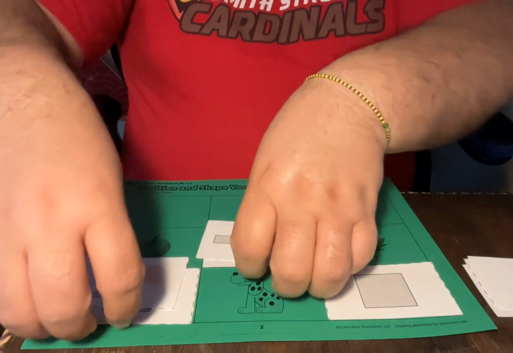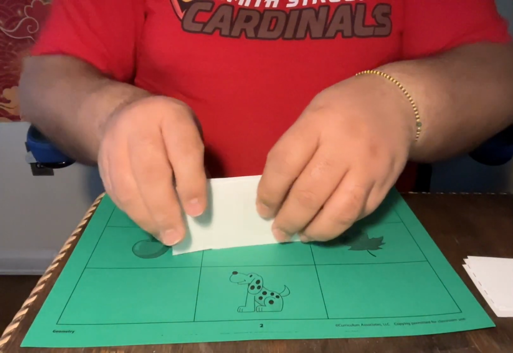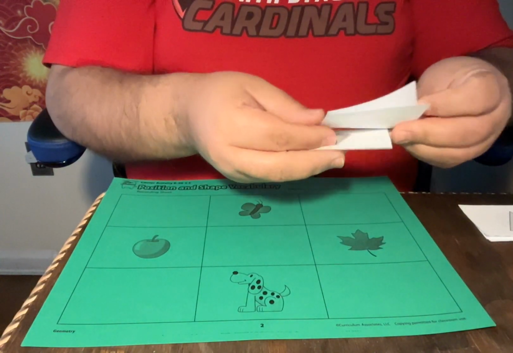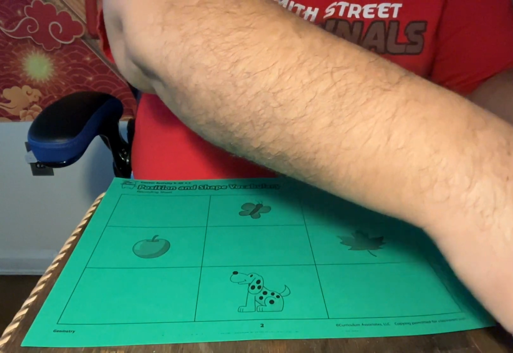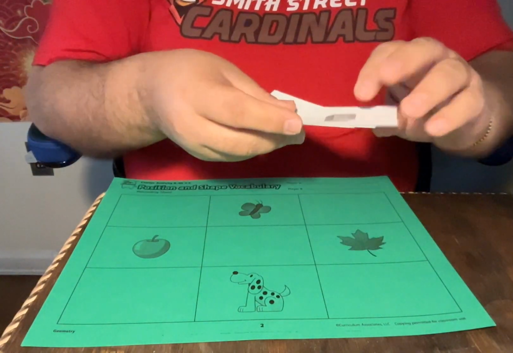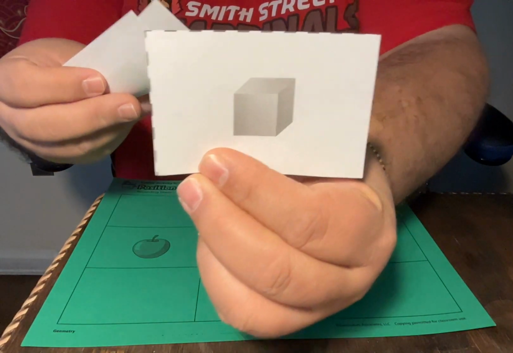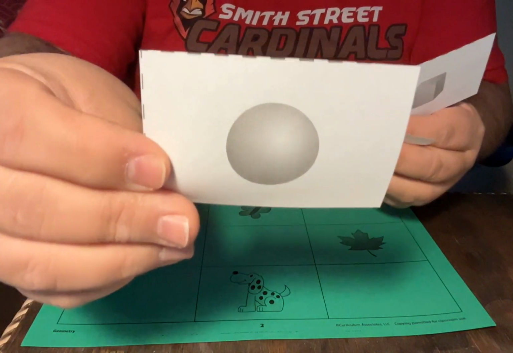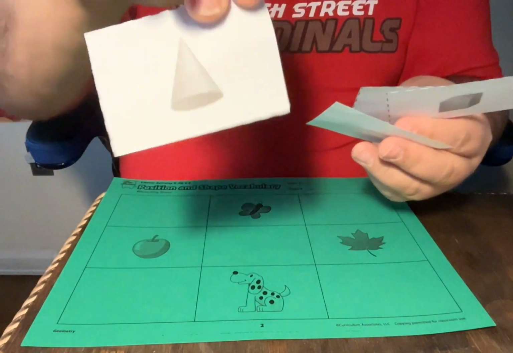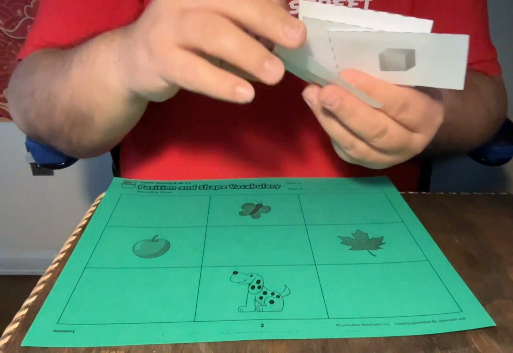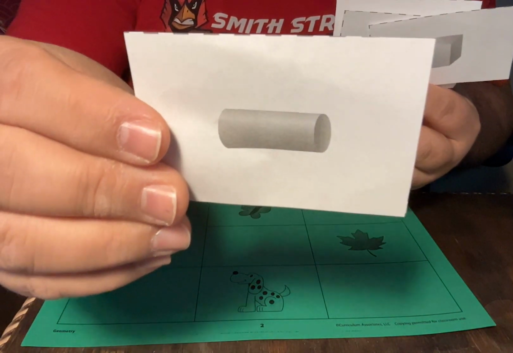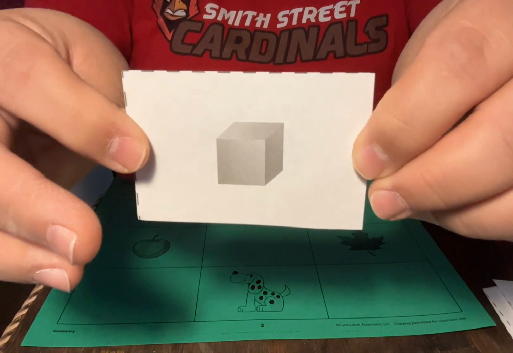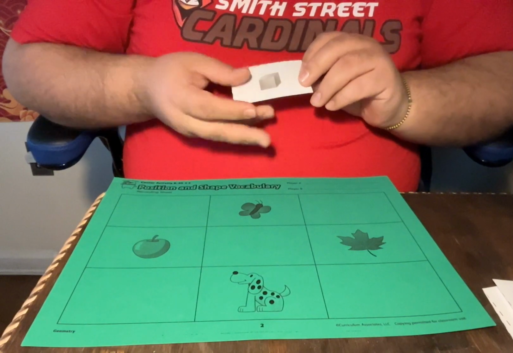Now I'm going to take these out because those who are on level have these, but you also have these. And I'm going to work with 4 of them. You might have 3 of them. So here's a cube. Here's a sphere. Here's a cone. And the cylinder. So I'm going to use the cube first.